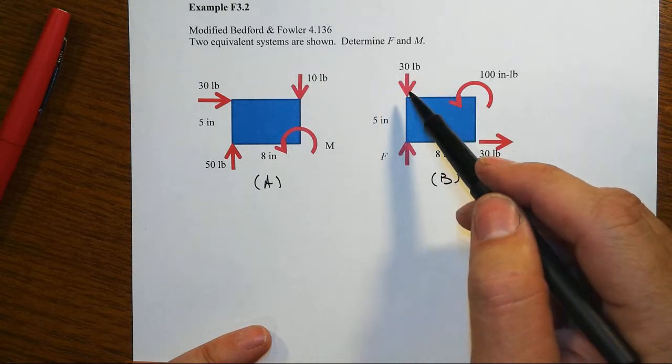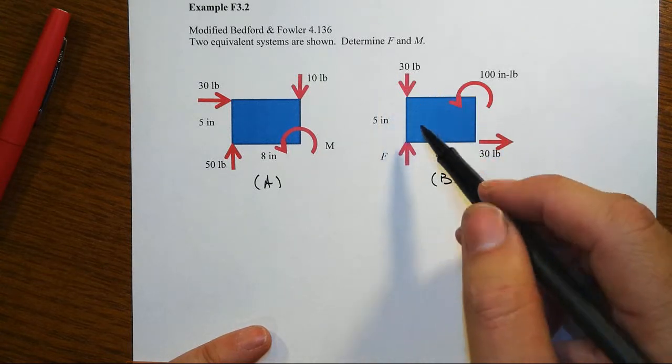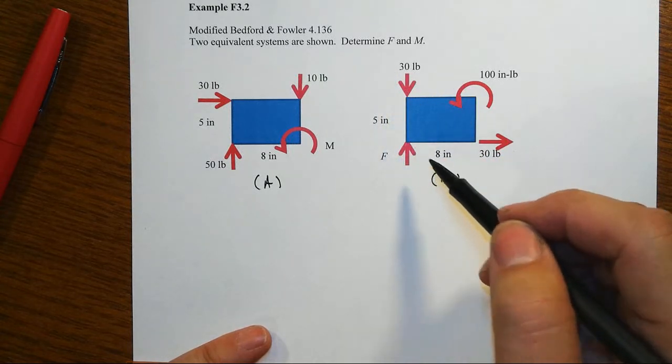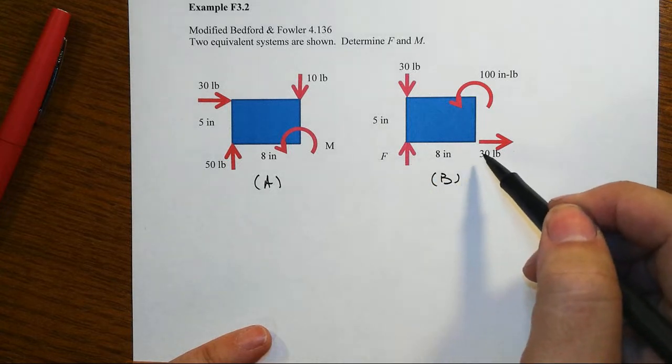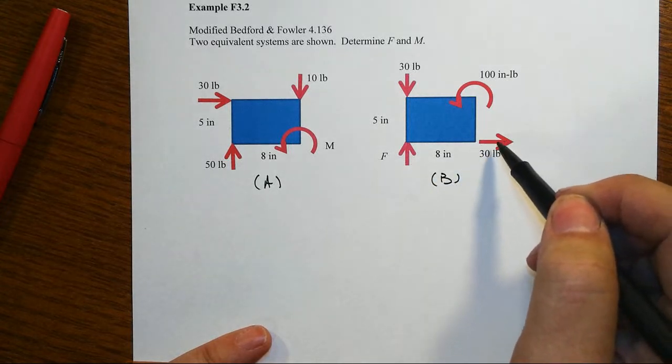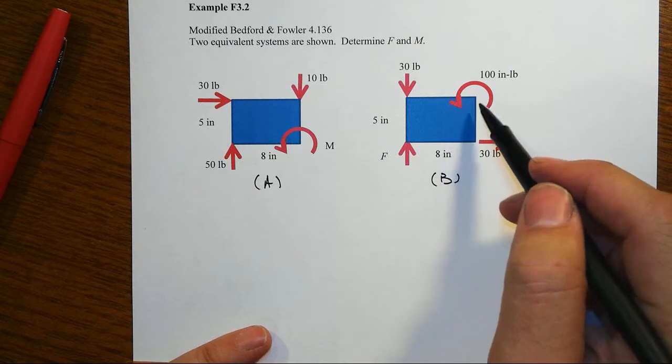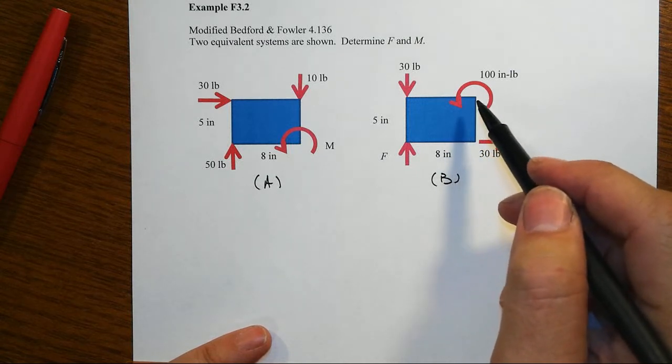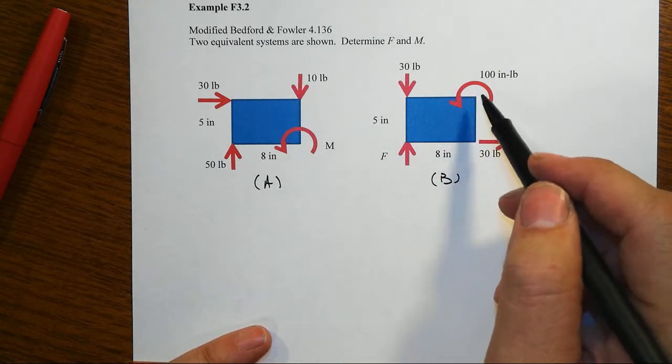Right, so we've got a 30-pound force acting downwards at the upper left. At the lower left, we have an upwards force of unknown magnitude, and then we have a 30-pound force to the right at the lower right, and a 100-inch-pound moment going in a clockwise or counterclockwise direction at the upper right.